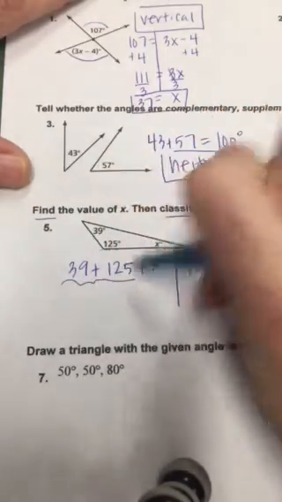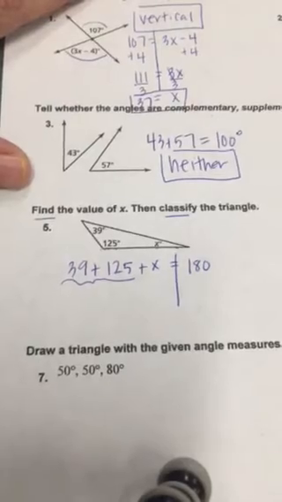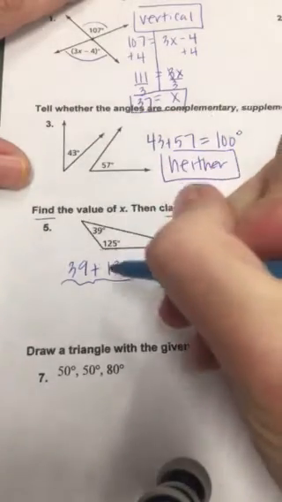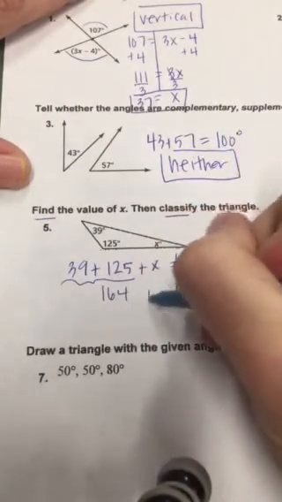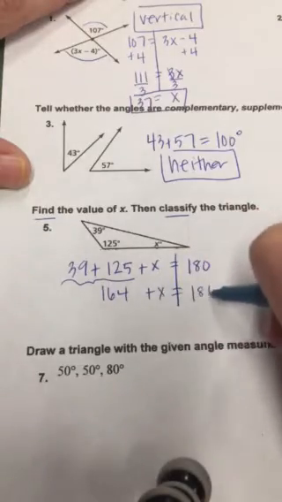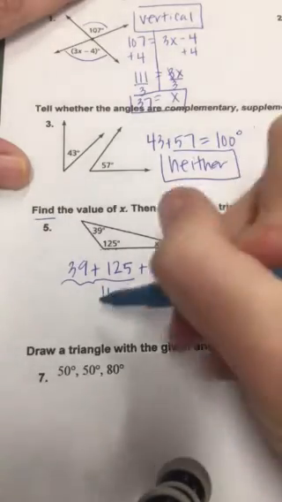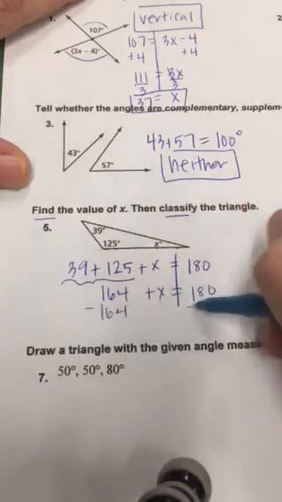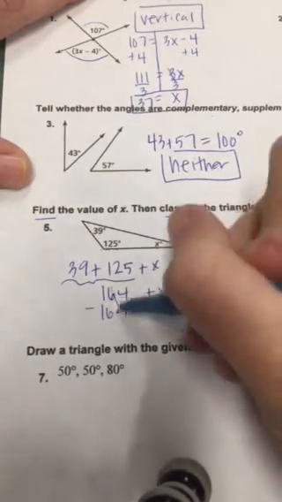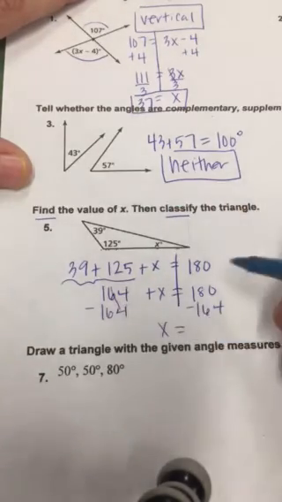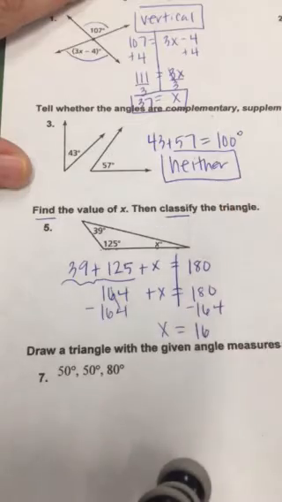Now I can simplify. So I have 39 plus 125, and that's equal to 164 plus x is equal to 180. Solve for x by subtracting 164 from both sides. So x is equal to 16.